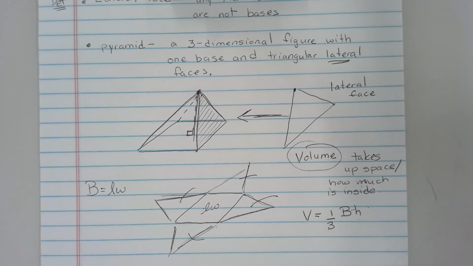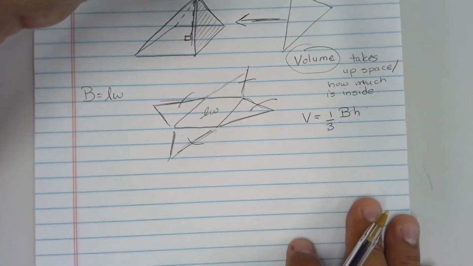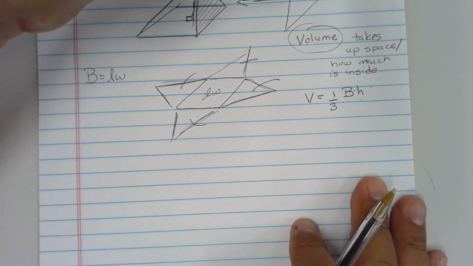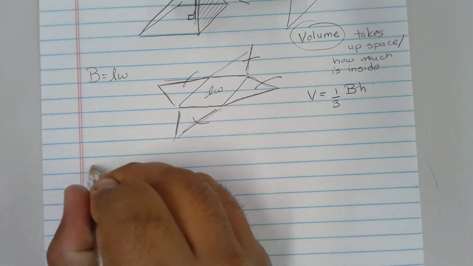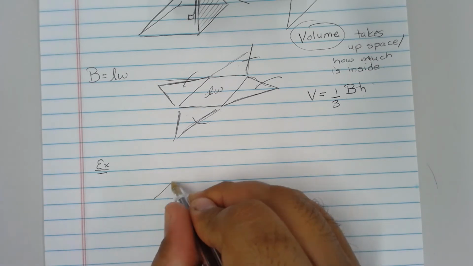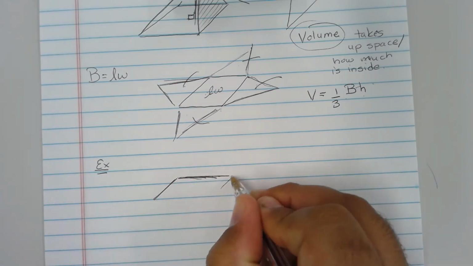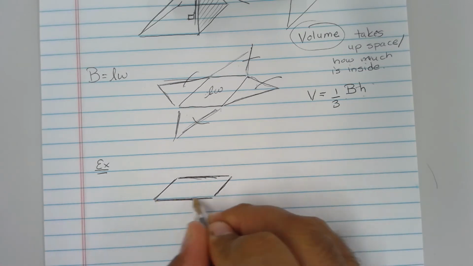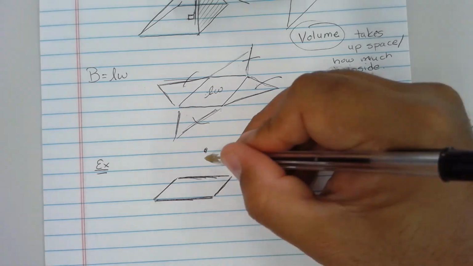All right. So let's look at an example. If we take a look at an example over here, I'll give you this right here. This is an example, and I'm going to try my very best to do this here. And I'm giving you a point here.